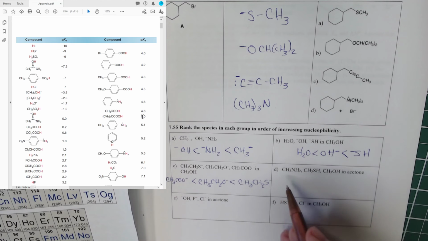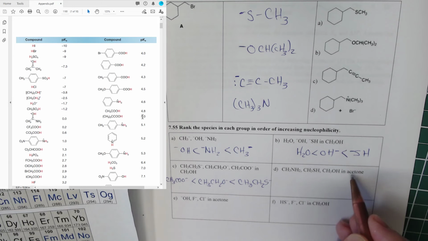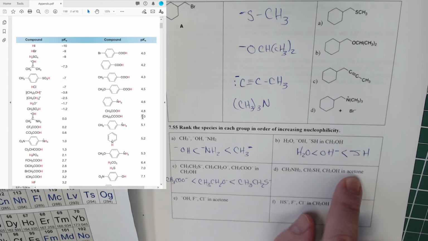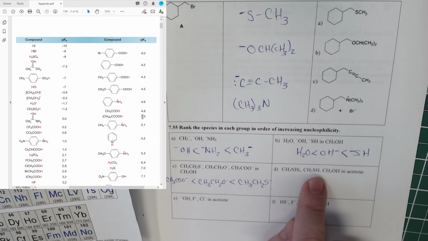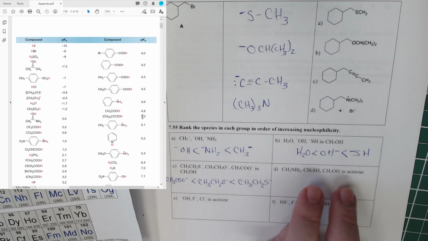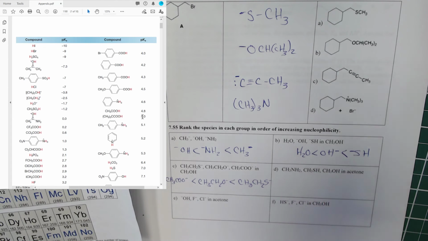All right, next, CH3NH2, CH3SH, and CH3OH in acetone. All right, so now what we want to do is, because it is a polar aprotic solvent, we want to compare the basicity. So first, let's look at these two, CH3SH and CH3OH.